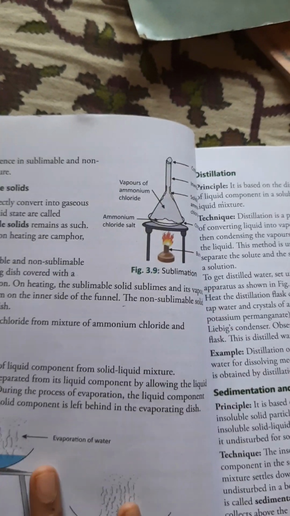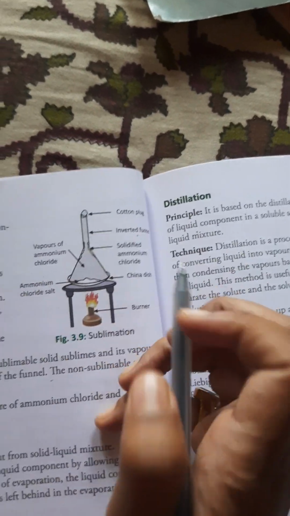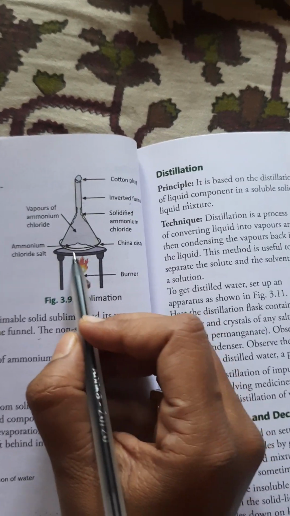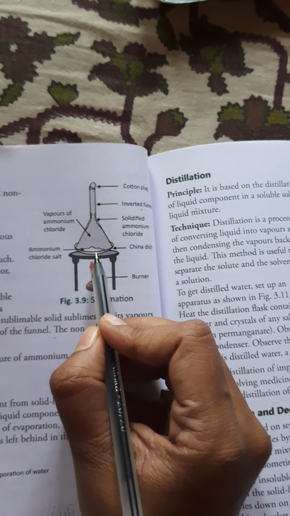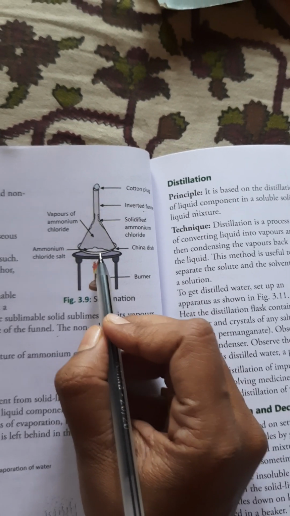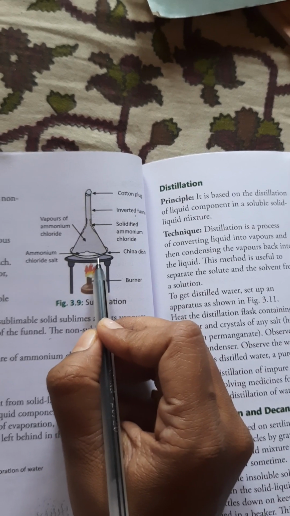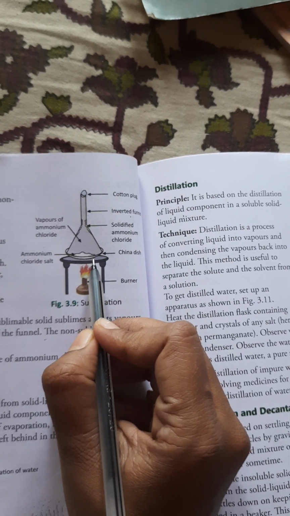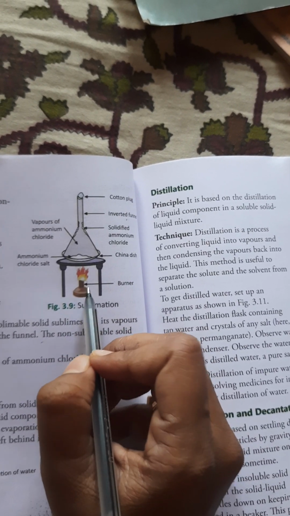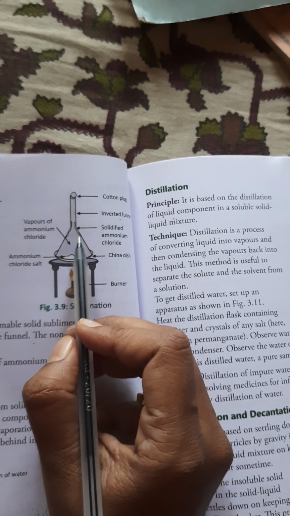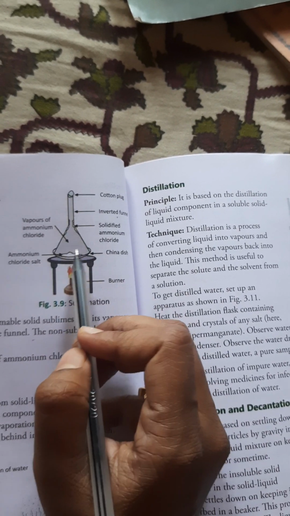Let's see how it works. First, take a china dish, or you can say an evaporating dish, containing a mixture of ammonium chloride and sodium chloride and heat this over a Bunsen burner. This is called a Bunsen burner.